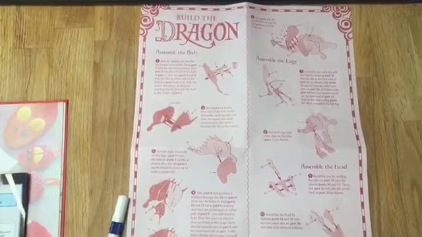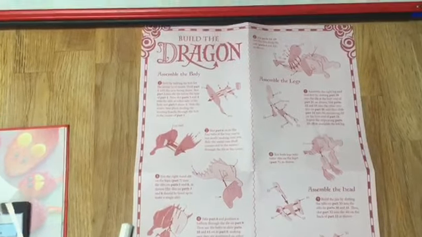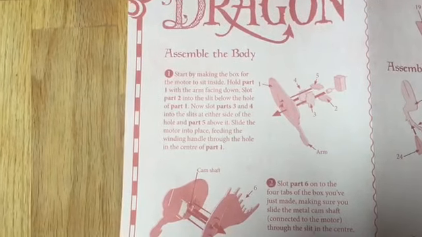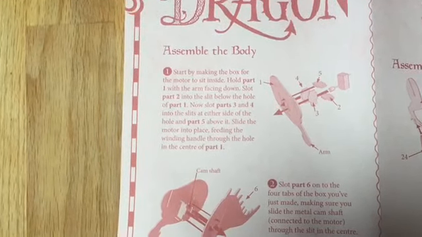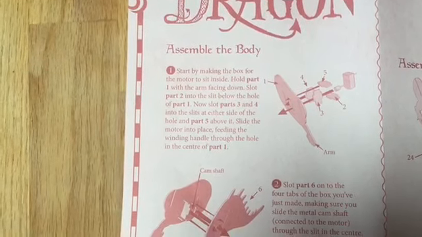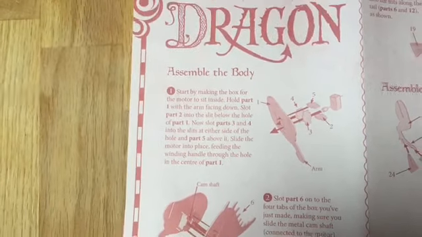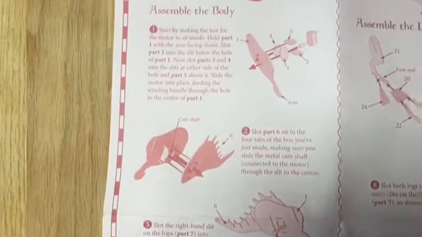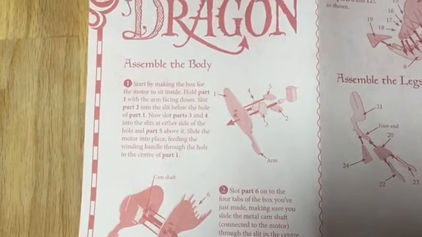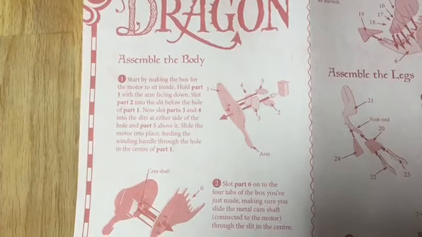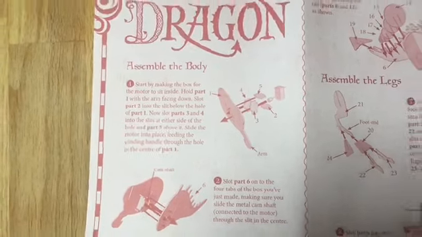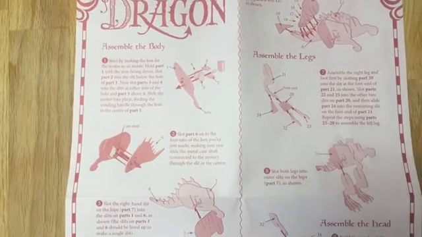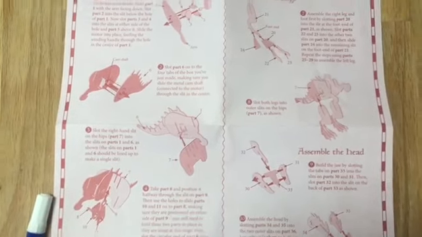Here are the dragon instructions that Alfie and I used. As you can see, the picture is a bit easier to follow than the words, but there are some bossy verbs in there as well that tell us what to do, like start by doing this, or slot things together. There are also numbers on the pictures to tell you which order to put the pieces together in. And there's not many headings, there's one or two headings, like assemble the body and assemble the legs, assemble the head, and so on.